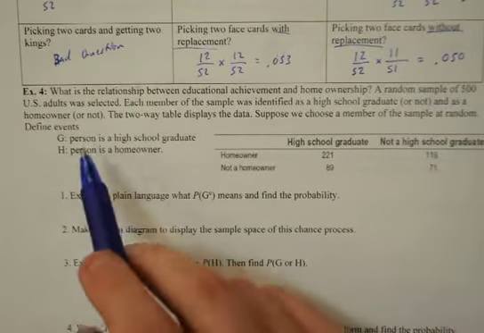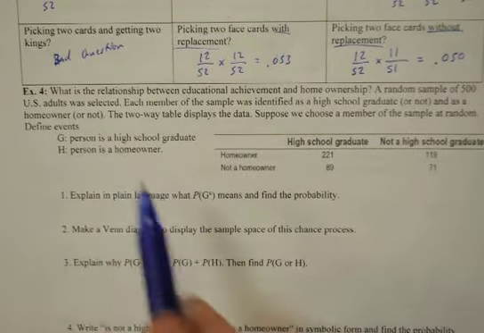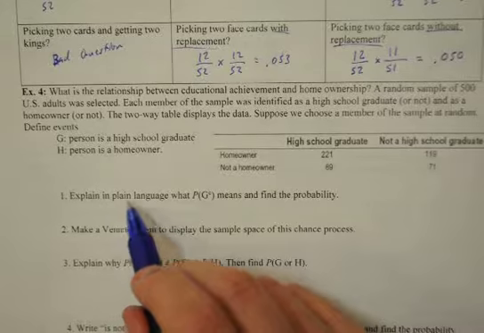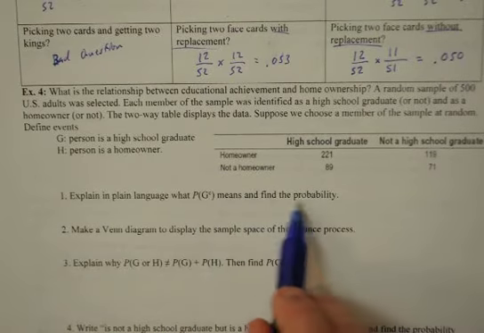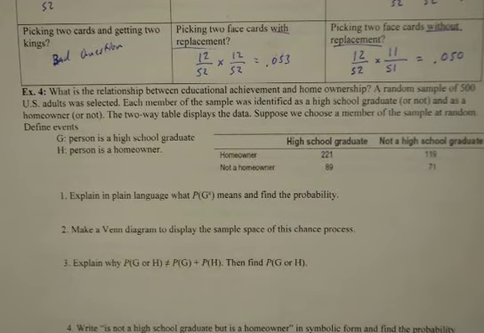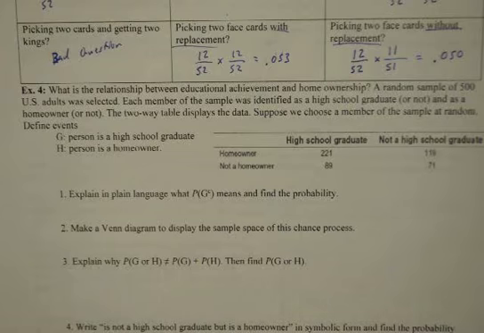Okay, define the events as following. G equals a person is a high school graduate. H is a person is a homeowner. Explain in plain language what P(G^C) means and find the probability. So what that means is this would be the complement of graduating. So it's the probability that someone did not graduate.